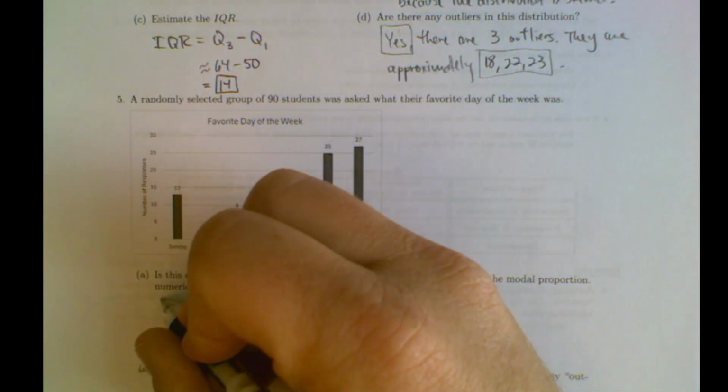Is this categorical or numerical? Well, let's think. What would the raw data look like? Somebody asks you, what's your favorite day of the week? You don't say the square root of 7, right? You say Friday or Sunday or whatever your favorite day of the week is. So clearly you're going to be giving categories as your answers. So we'll say categorical.